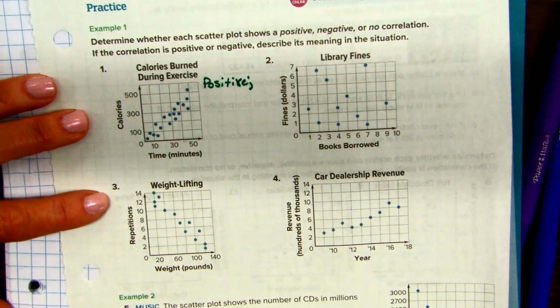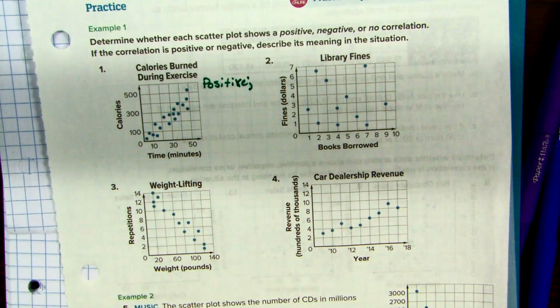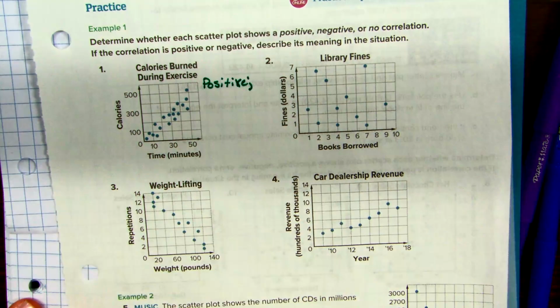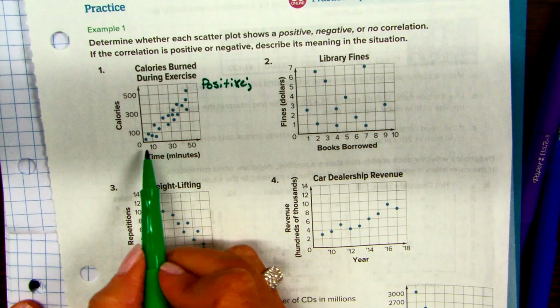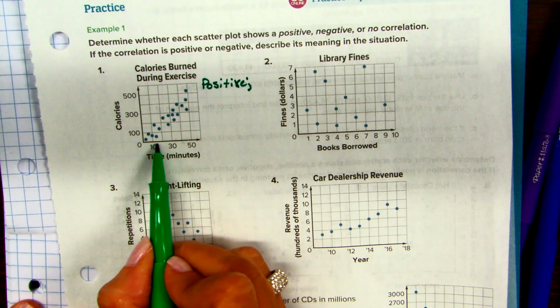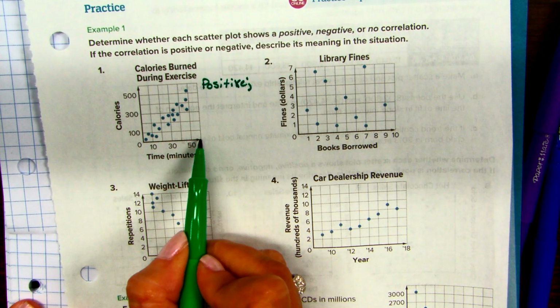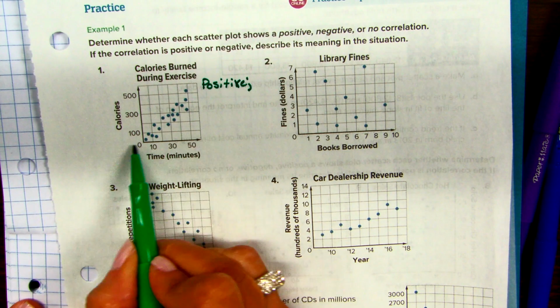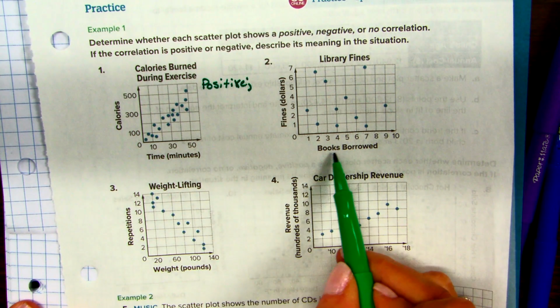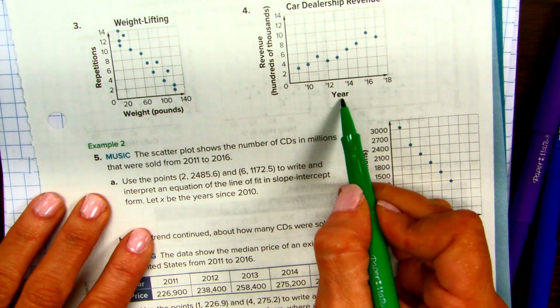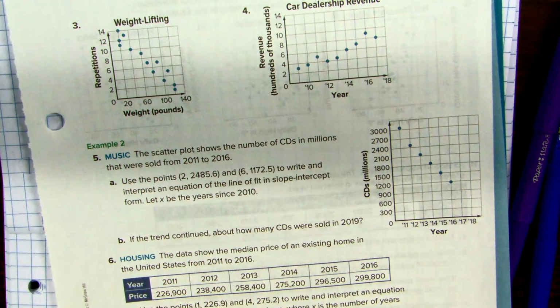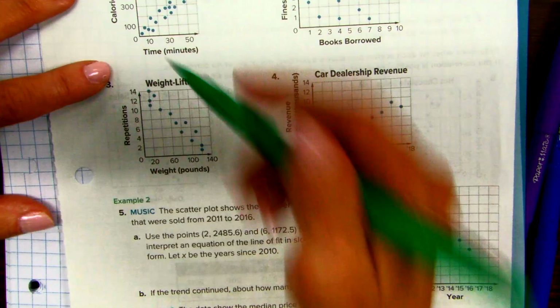Okay? So you're going to say positive or negative or neither. Or no correlation. If you get positive or negative, then you need to give me some words. What are the words? Okay, as time what? Increases. It's always going to be the x is increasing, okay? As time increases, as the number of books borrowed increases, as weight increases, as the years increase, as you're going left to right, always on a graph. What are the y values doing?